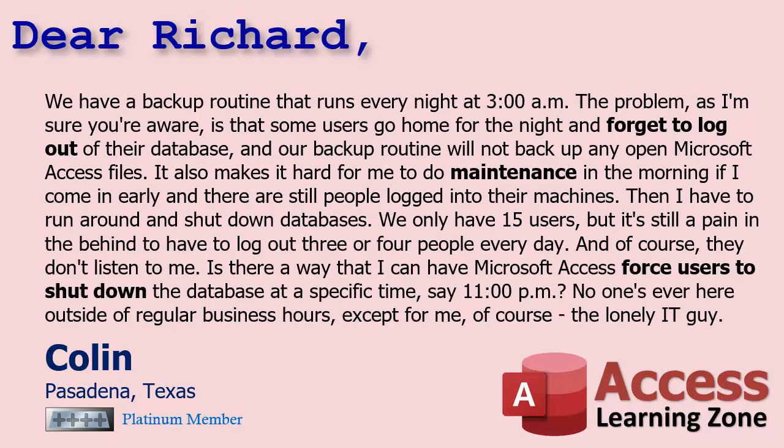Is there a way I can have Microsoft Access force users to shut down the database at a specific time, say 11 p.m.? No one's ever here outside of regular business hours, except for me, of course, the lonely IT guy. And yes, Colin, I feel your pain. I was the lonely IT guy, the lonely database administrator for a couple of companies in my career. So I get where you're coming from. But yes, of course, it is definitely possible to program Access to force everybody out at whatever time you specify. And that's what we're going to cover in today's video.